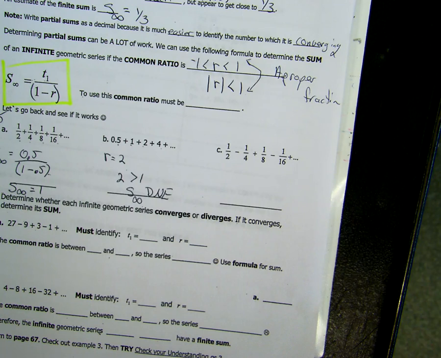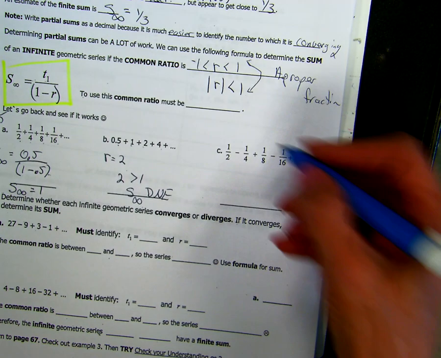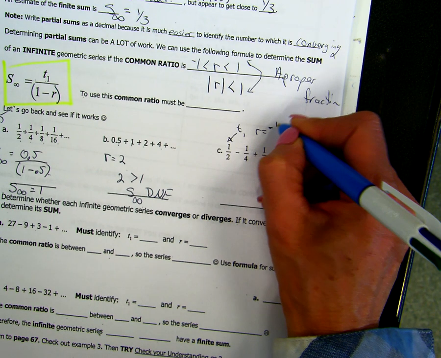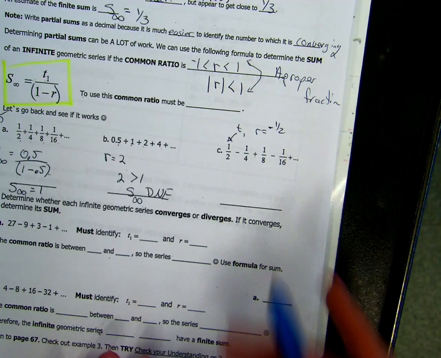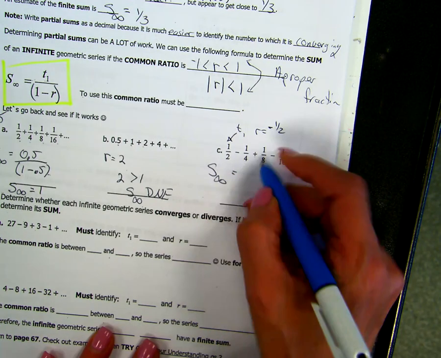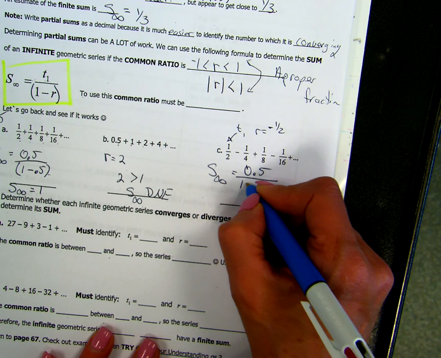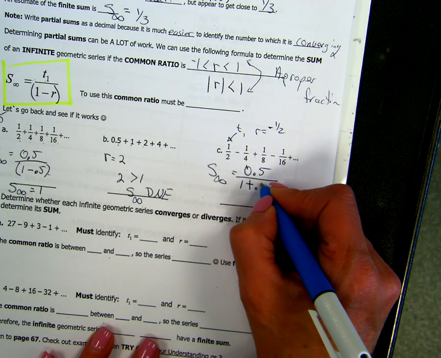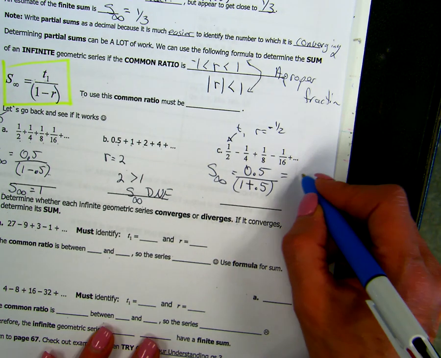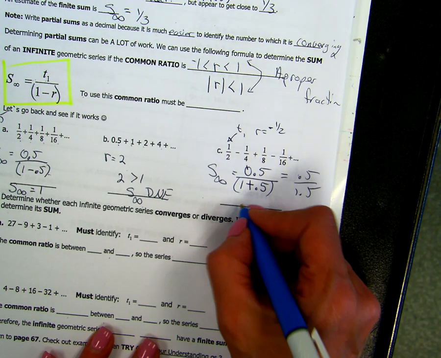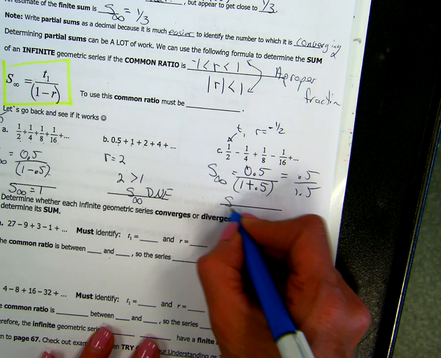What about this one, where our terms alternate? So here's term 1. Our r value is negative 1/2. By alternating, I just meant the signs alternate. What is our sum to infinity? Well, it's equal to term 1, 0.5, divided by 1 minus r. 1 minus negative 1/2, or 1 plus 1/2. So I've got 1/2 divided by 1.5. And I hope that when you put that in your calculator, you get this. Your sum to infinity is 1/3.